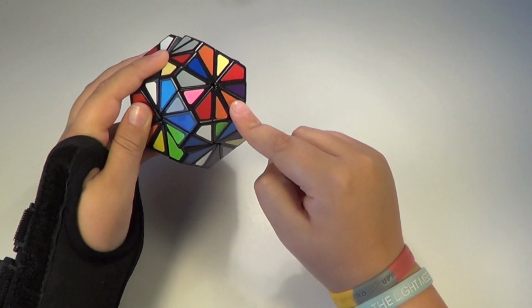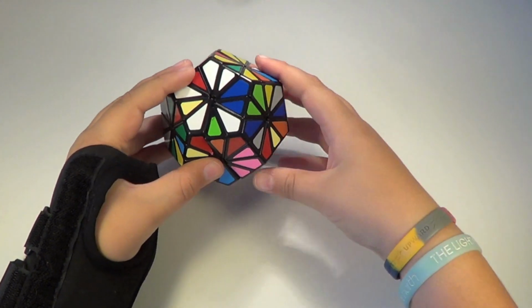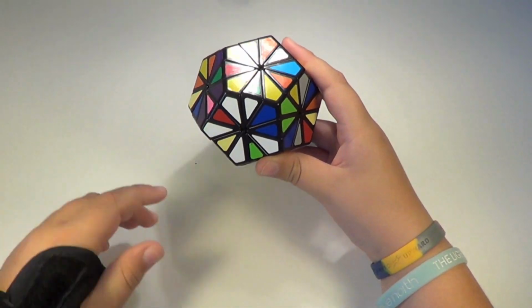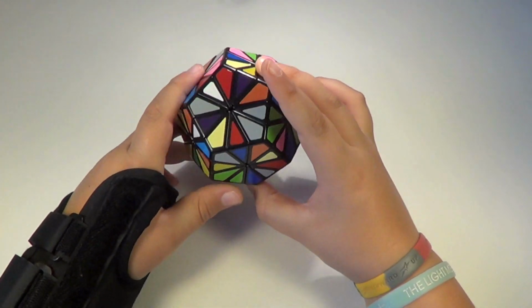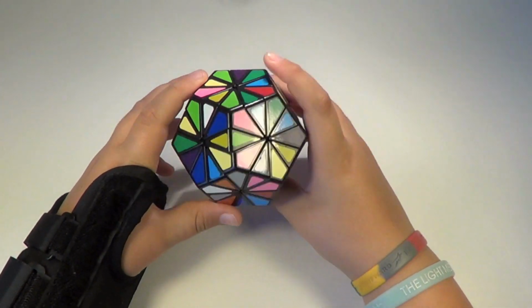So we move it over to here and then move it up here. So we move it over and up. And then for the last one, you're going to need to use a very simple algorithm. You will be using this algorithm to put in the other corners, so you might as well learn it now if you don't already know it.